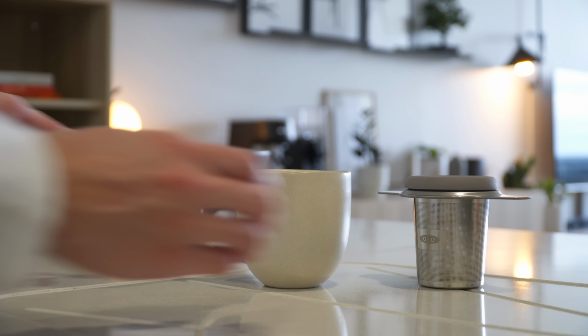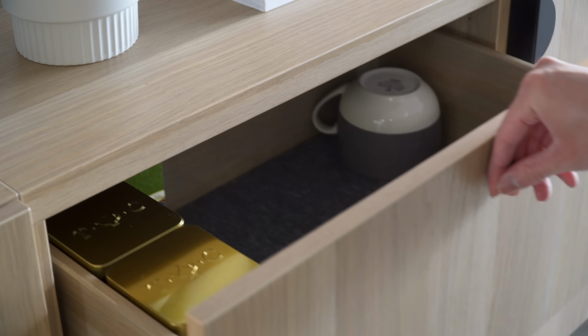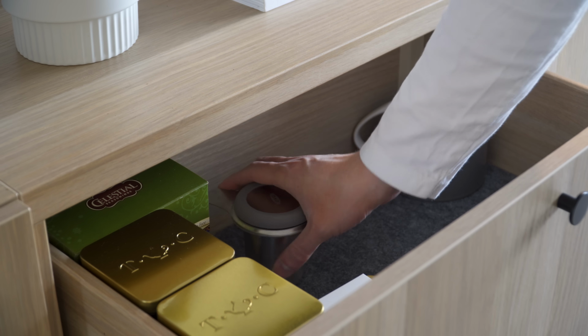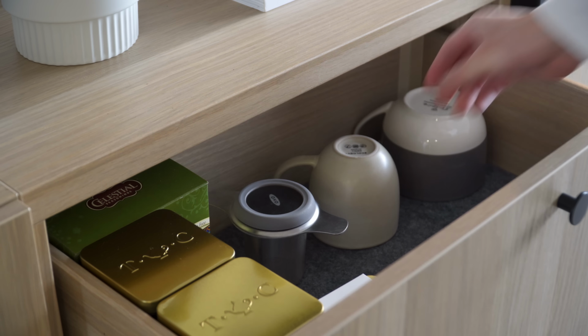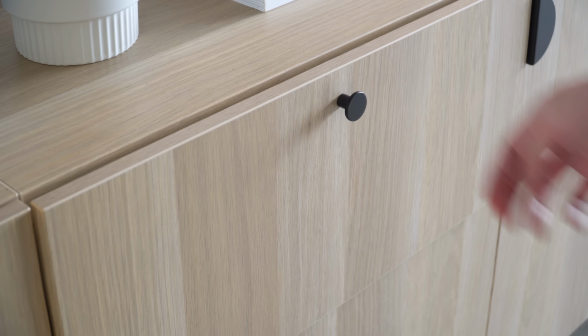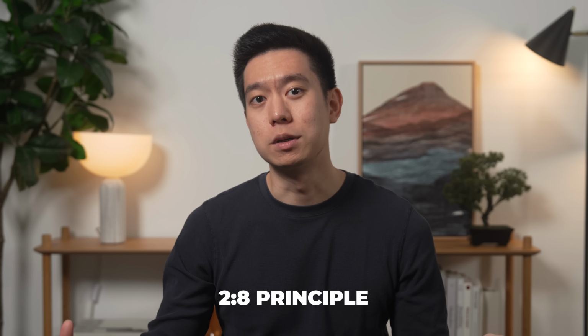It does not matter how beautiful your living room is if it is full of clutter. Clutter is the number one enemy of a well-decorated space. One tip I found from storage expert Lu Wei, the author of the Chinese book Making Your Small Home Feel Bigger, is the 2-to-8 principle. It is the idea that visual noise of a home can be minimized by putting away 80% of your things in closed storage and only leaving 20% on view.